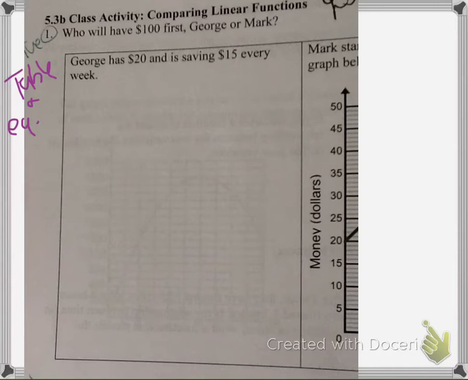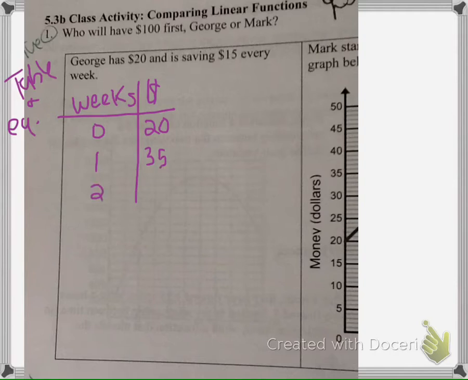Okay, so George has $20 and is saving $15 every week. So let's start a table. We're doing weeks and money. At 0 weeks he has $20 and then he saves $15 every week. So at week 1 he's got $35. Week 2 he has $50. Week 3 he has $65, and so on, because he's getting $15 per week.